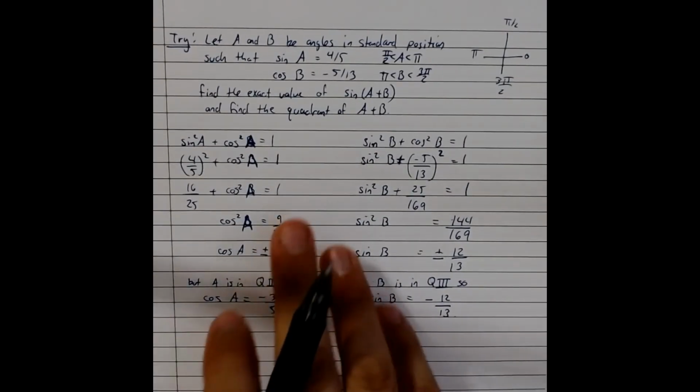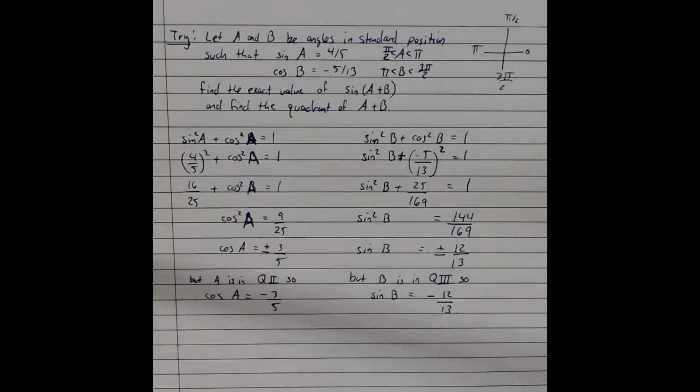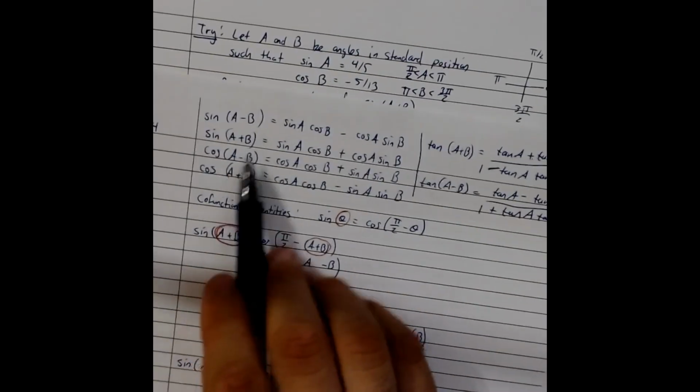We have now the sine and cosine of A and the sine and cosine of B. So now we're going to use the sum formula for sine, because after all, that's what we're looking for.